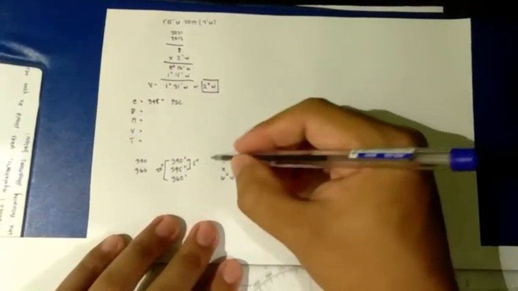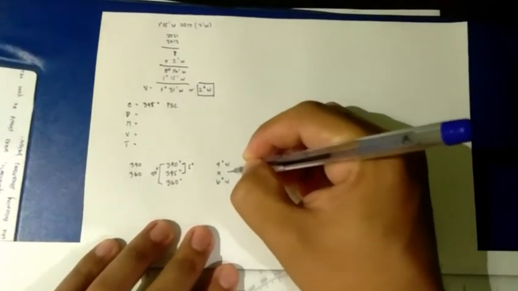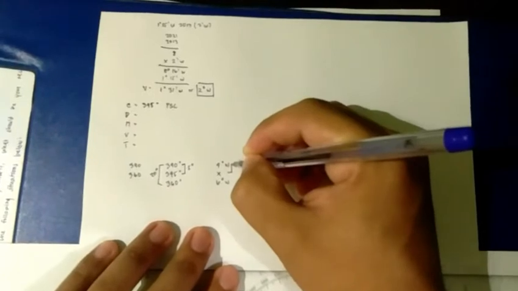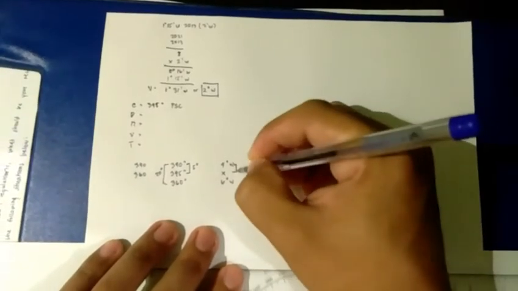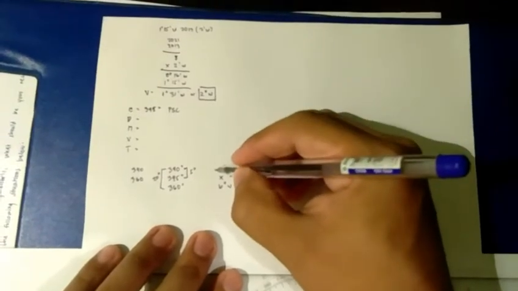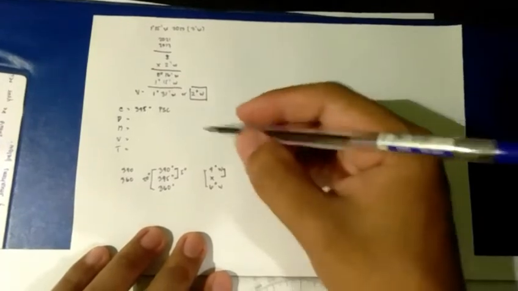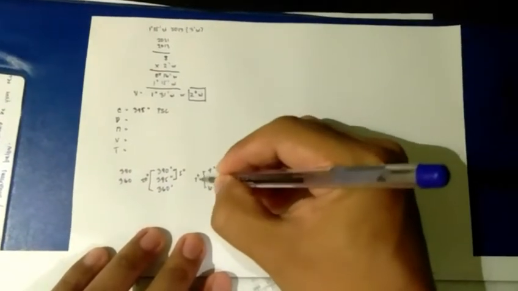So we will find the difference. X minus 4 degrees, so we cannot find any value, and here 6 minus 4 will be 2 degrees west.